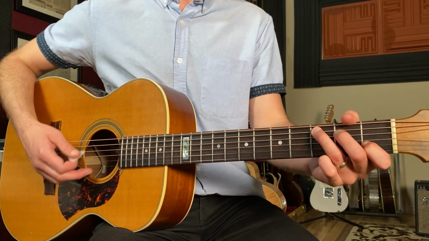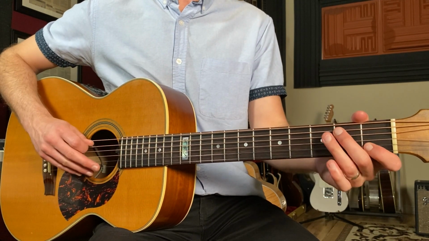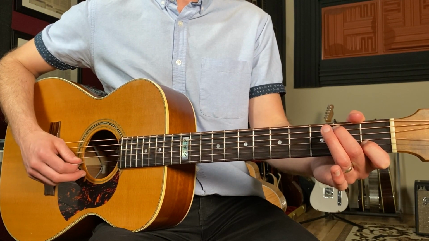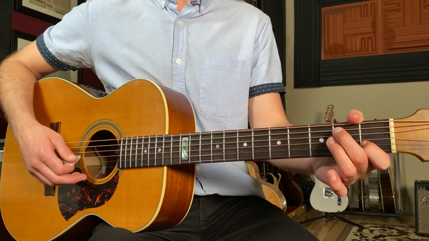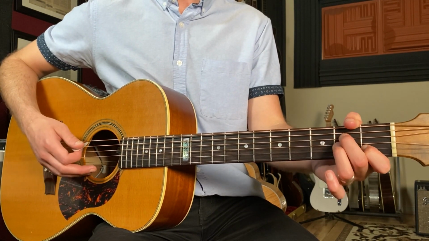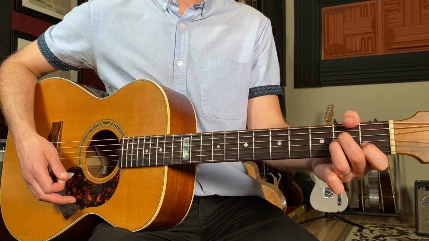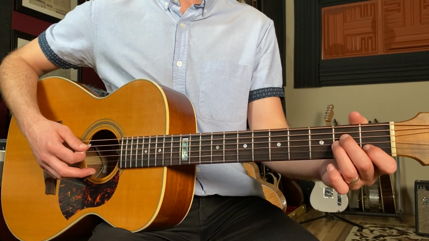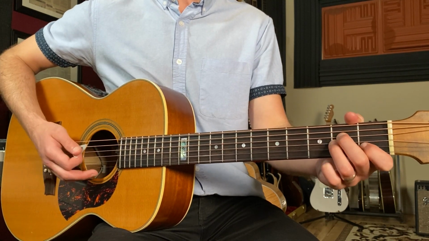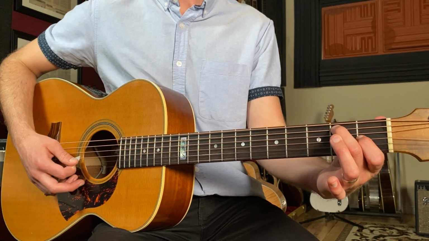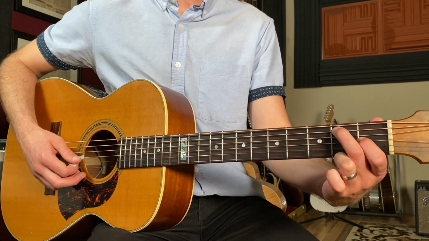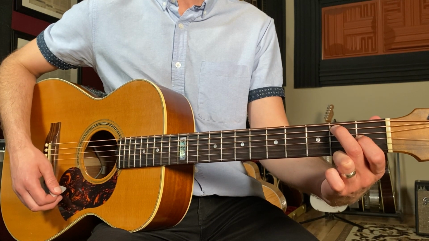That's a C over B. So I'm playing, starting from the 5th string, 2, open, open, 1. And that walks me down to A minor like this. Very common chord progression. A minor is open, 2, 2, 1, open. Then I go to E7. It's all 6 strings, open, 2, open, 1, open, open.